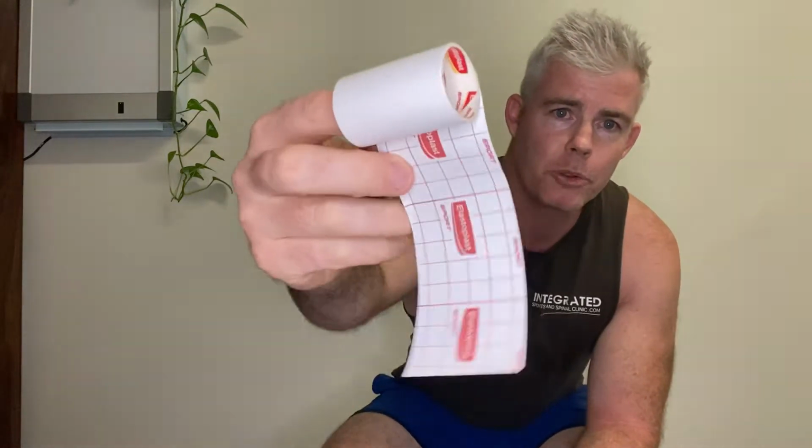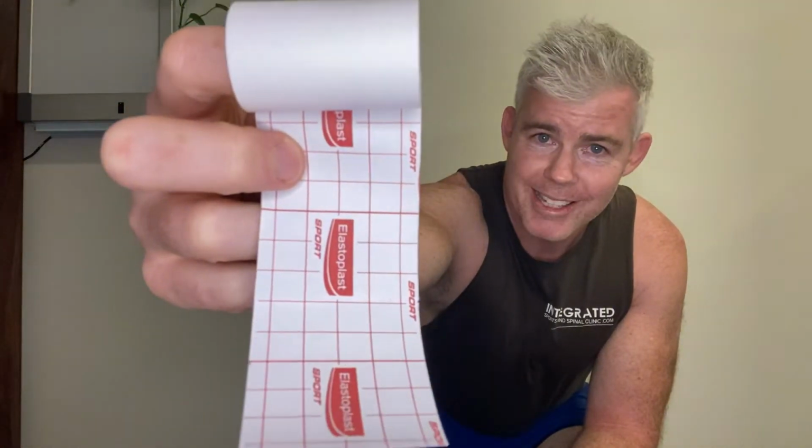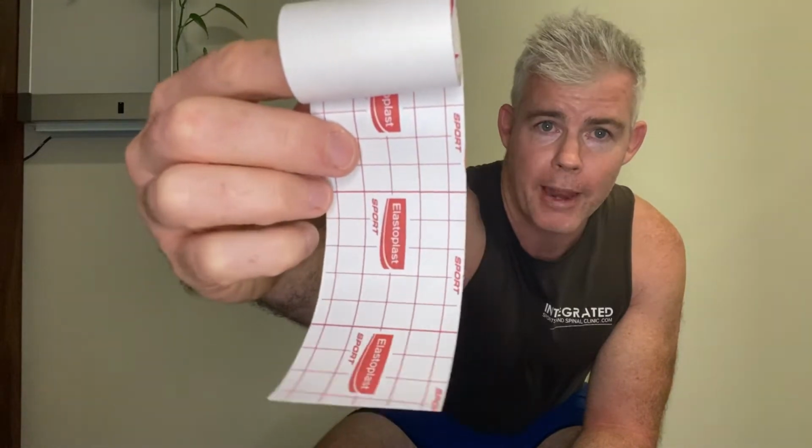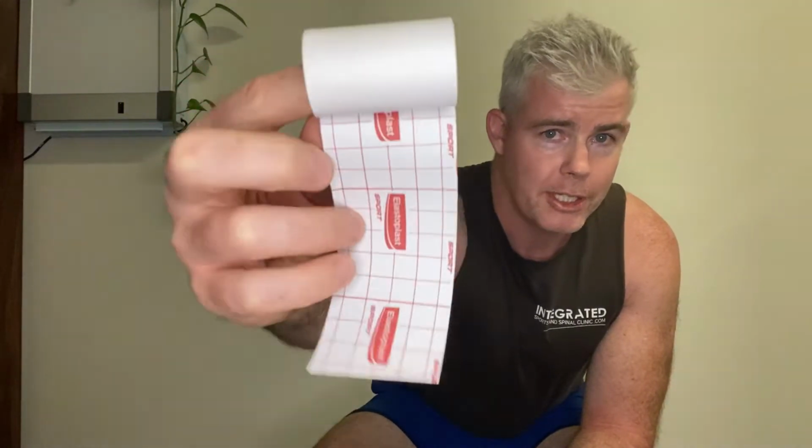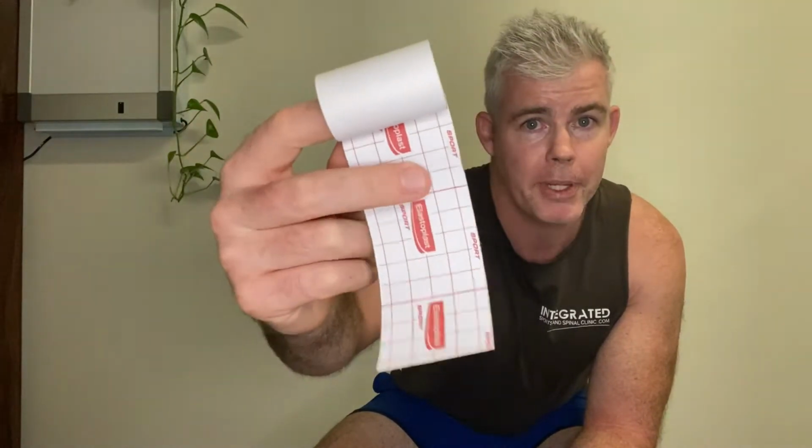Now, I've got another elastoplast version of kinesiology tape here, because on the back of this one you might see I have 1 centimeter increment lines and 5 centimeter marked lines where they are thicker. So something like elastoplast, where they have measurements on the back of the tape, super easy to cut and be nice and specific with it.